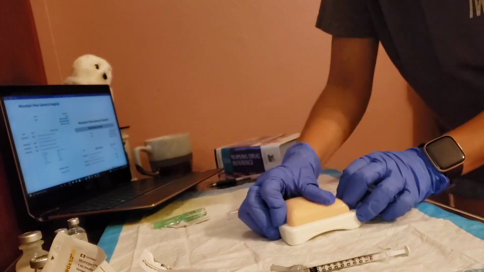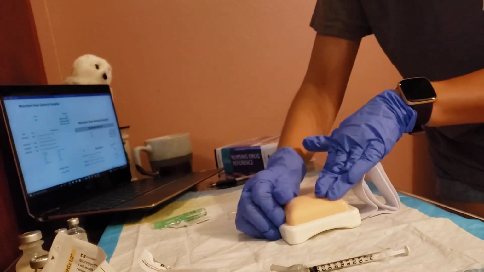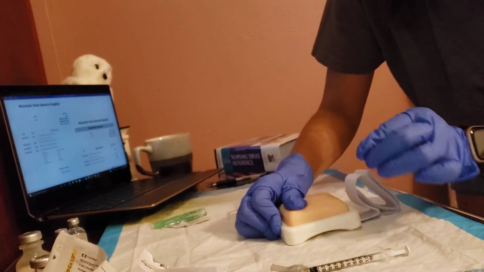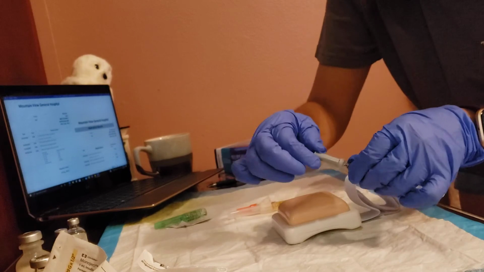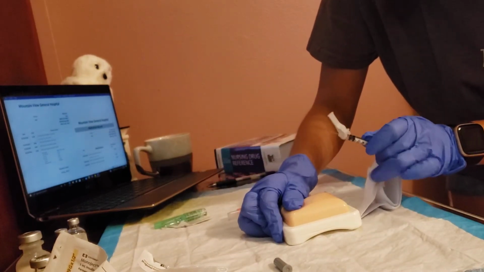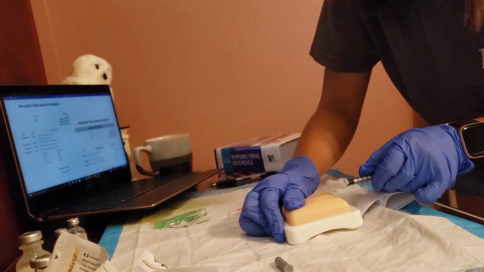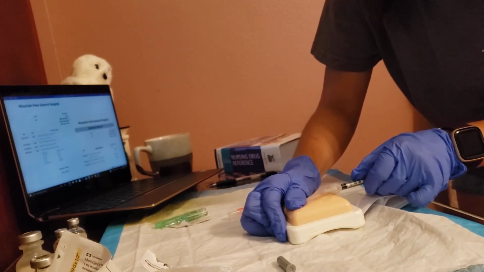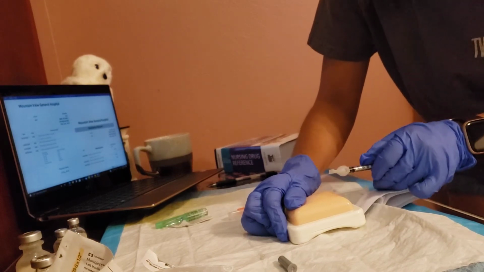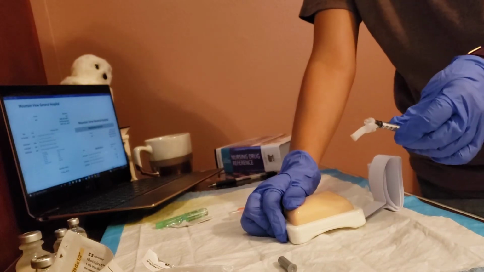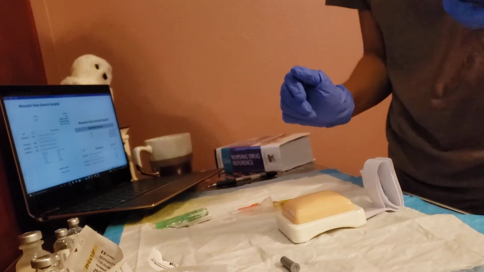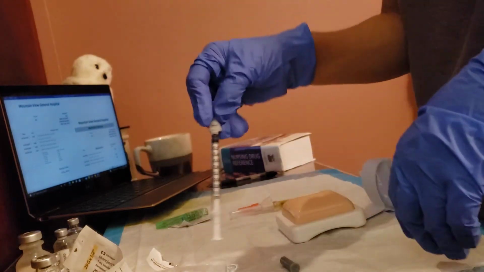And I'm gonna want to pull back. I've cleaned his forearm, and I'm gonna want to pull back, and I'm gonna take this off, pull back, and I'm gonna want to go in at a 10 to 15 degree angle, parallel to his skin there. And I gave it and I released, and I'm going to put my safety on and throw that in the sharps.